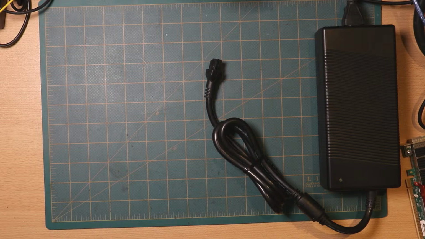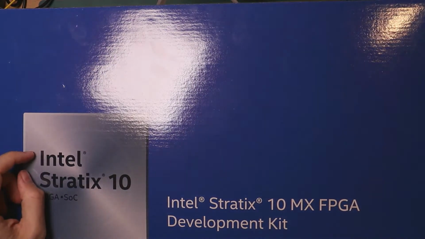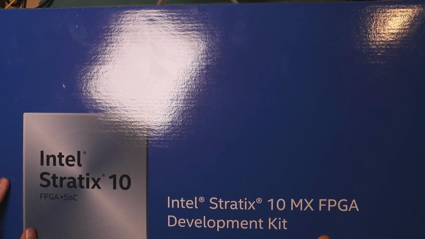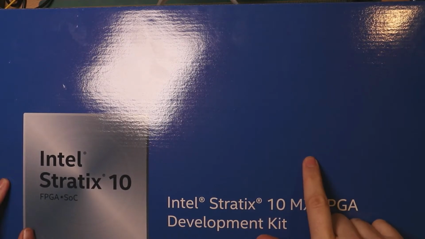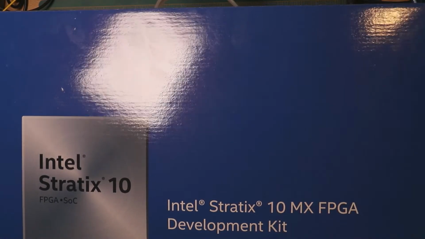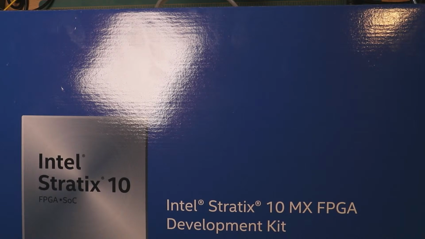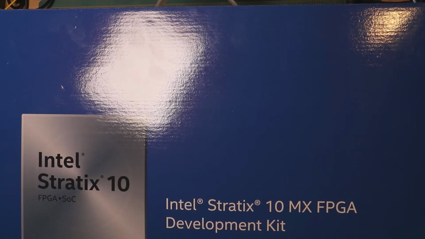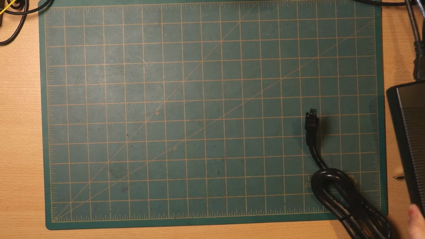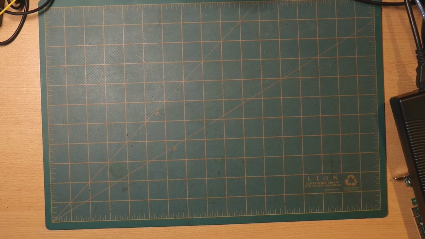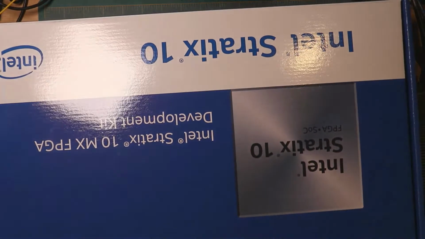All right, here's the other board that we got. So the Stratix 10 DX supports PCIe Gen 4. The Stratix 10 MX only supports PCIe Gen 3. It has different tiles on there, but this supports HBM. So this one, I believe, has 16 gigabytes of HBM in 2 stacks of 8 gigabytes. All right, let me get that out of the way. All right, close enough. All right, let's take a look at this.